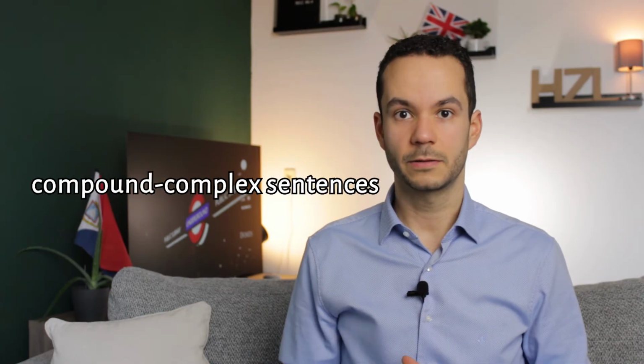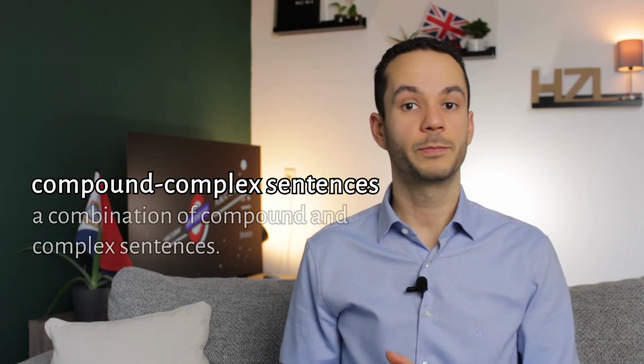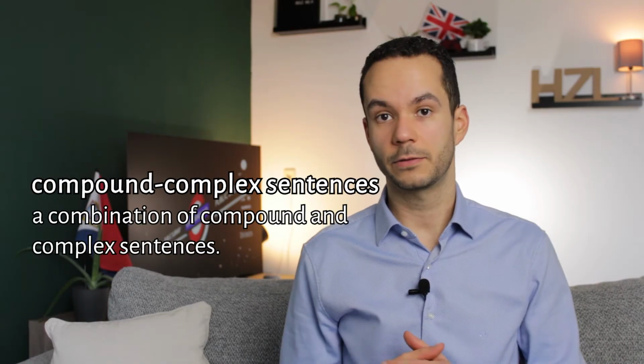Now the ultimate combination of the two is the compound complex sentence, and this is a sentence in which you have both independent clauses and dependent clauses.